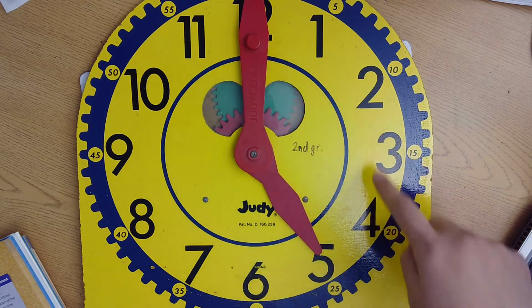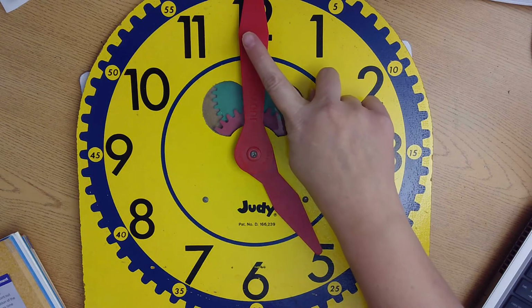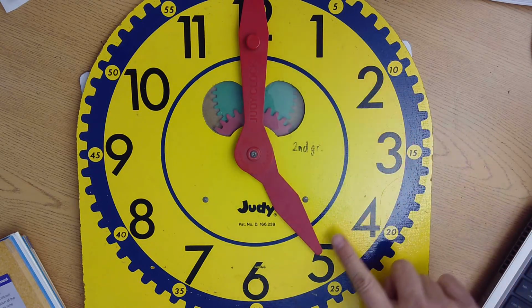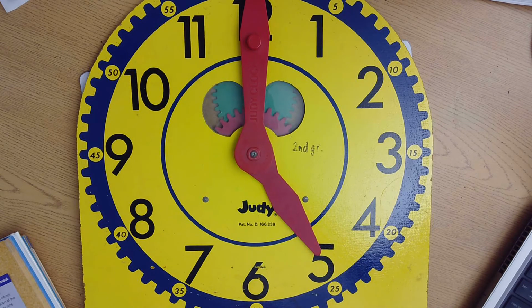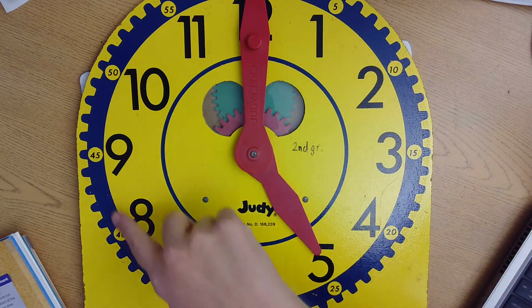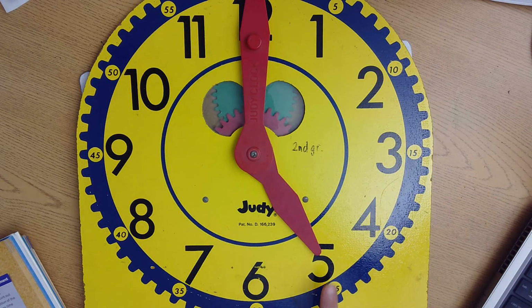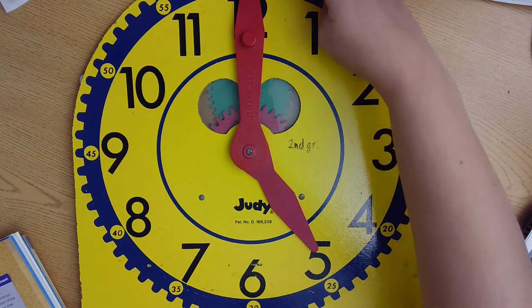Because the minute hand is moving, the hour hand moved right along with it. It takes the minute hand a whole time around for the hour hand to get to the next hour. Watch the minute hand as it goes around the clock one full time. The hour hand is going to move from the 5 to the 6. Watch, here we go.